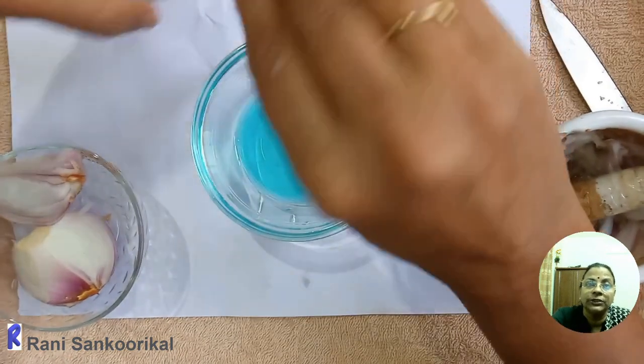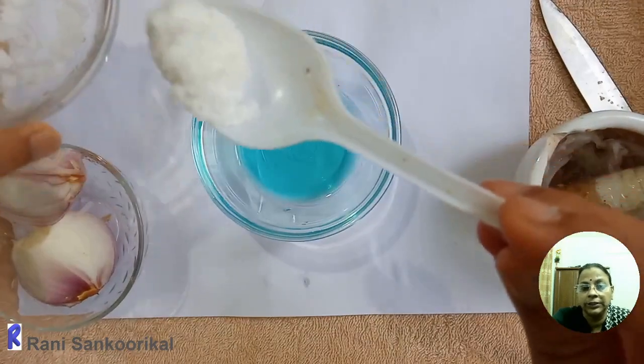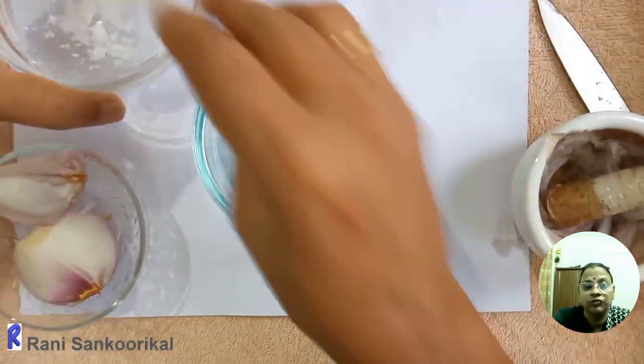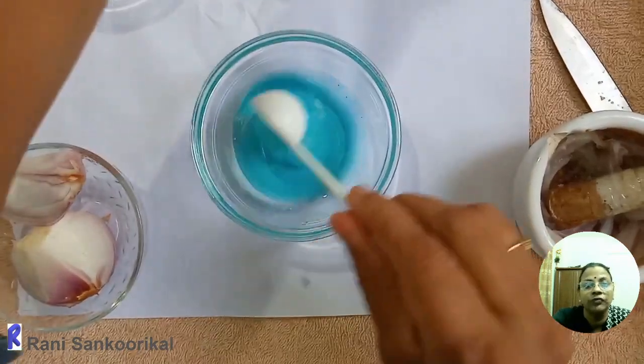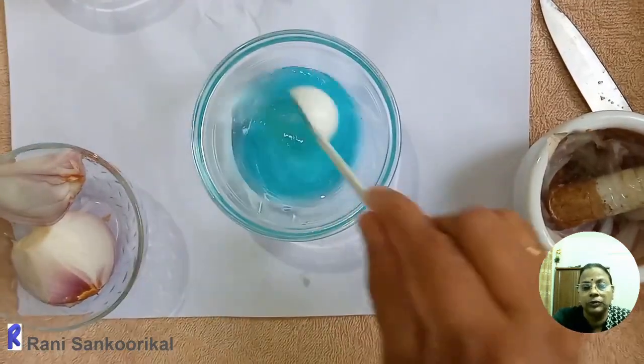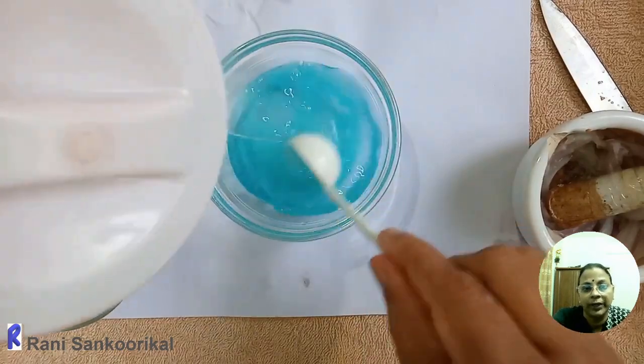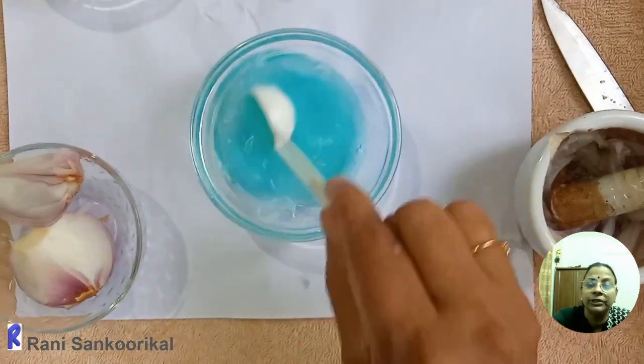Then after crushing, you have to take the liquid detergent, that is 1 or 2 spoonful of liquid detergent. To that you have to add half a spoon of common salt and stir it well. To that you can add 25 ml of water.